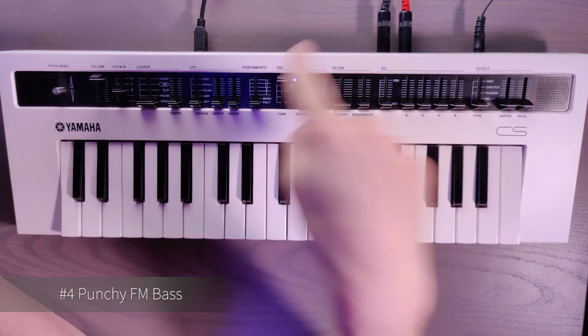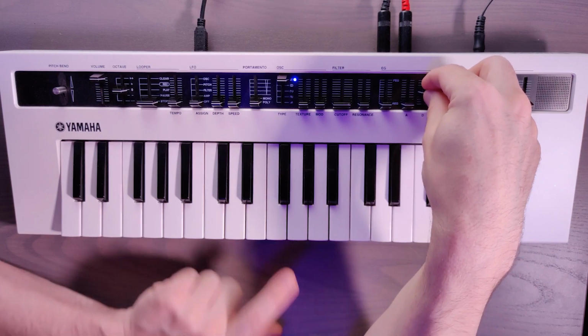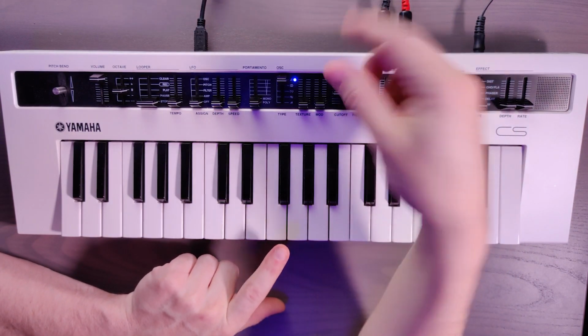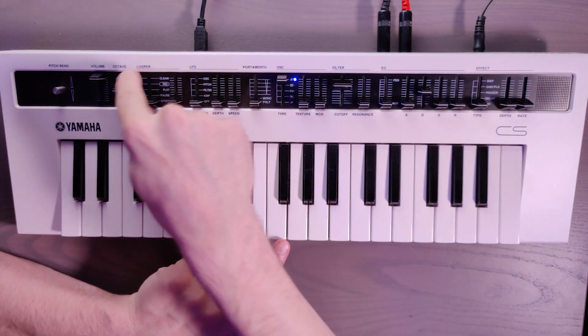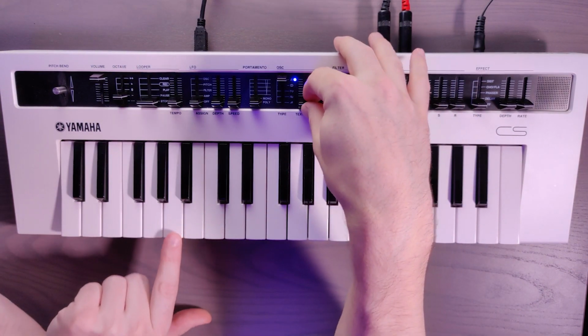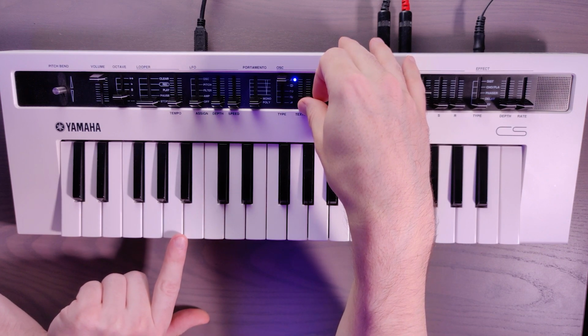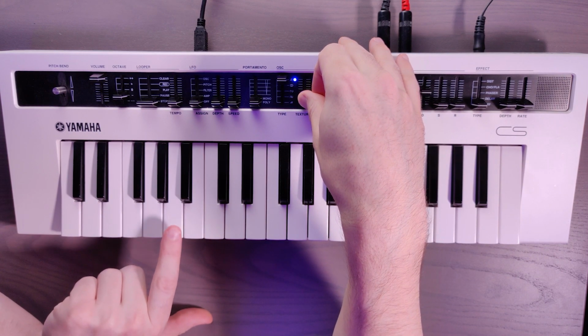Something a bit more practical now, some good old punchy FM bass. Let's put it on the FM oscillator, a little bit of decay. Of course, open the filter. Until now, it's just a sine wave, a little bit lower. Let's start modulating this oscillator a little bit.